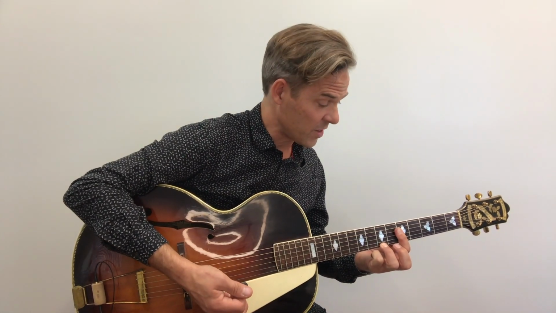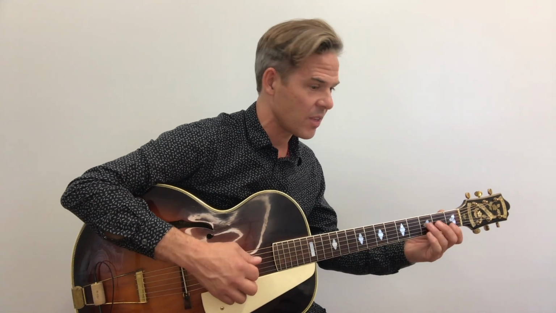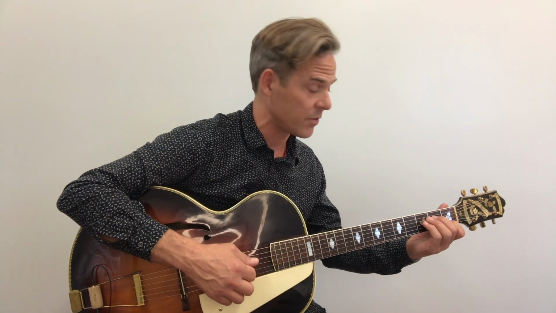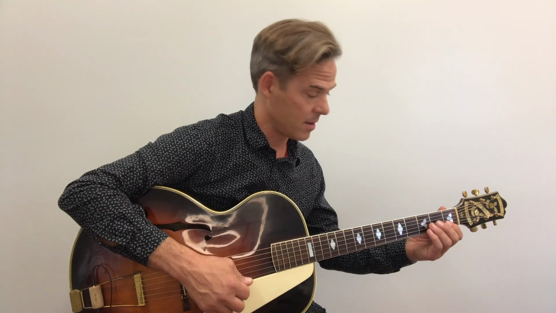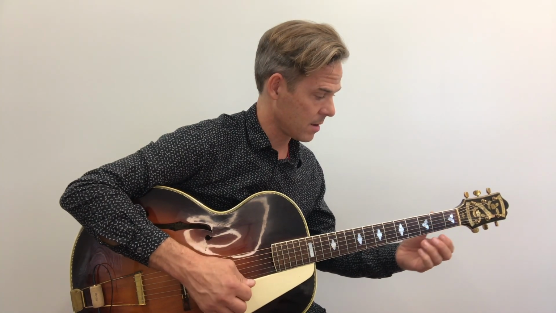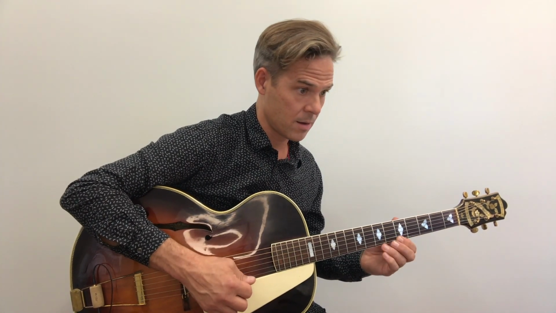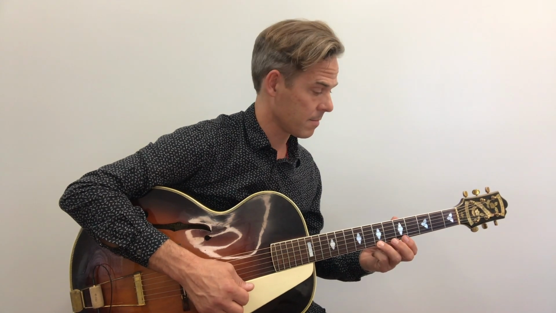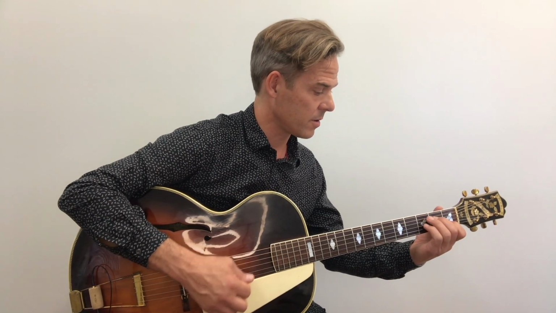to a C6-9, to a C6, to a C major 7. Although we can also just think of all of these as versions of C with the melody. With those melody notes.